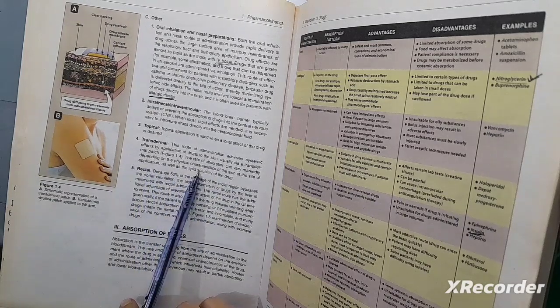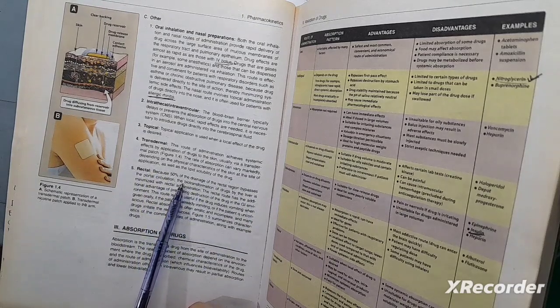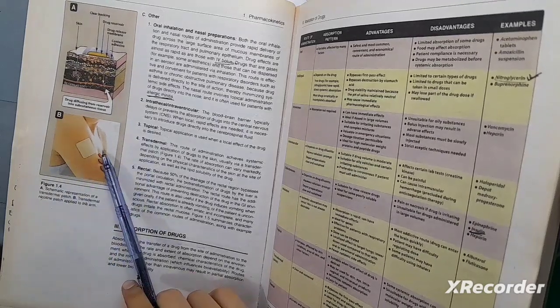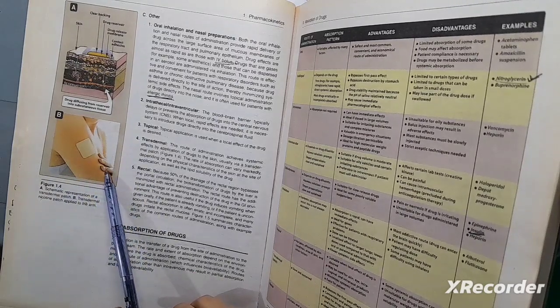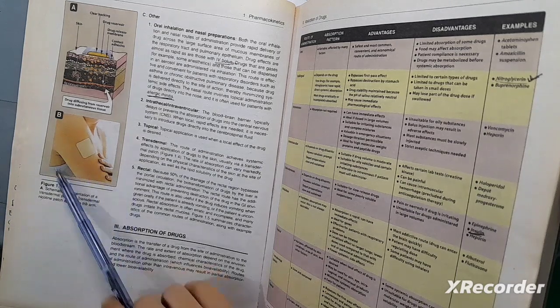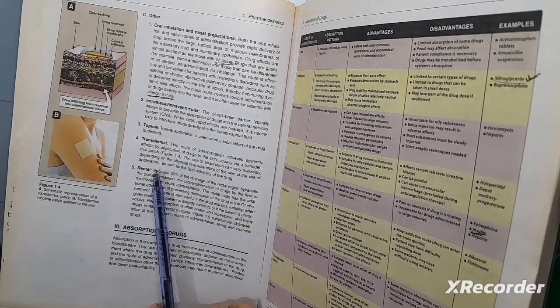It depends on the physical characteristics of the skin at the site of application. Okay, it depends upon how the skin looks like, whether it has cuts or marks or whatever, and it also depends whether the drug is lipid soluble in this transdermal patch or not. Basically if it is lipid soluble, then only it can be used as a transdermal patch. If it is not lipid soluble, then it cannot be used.